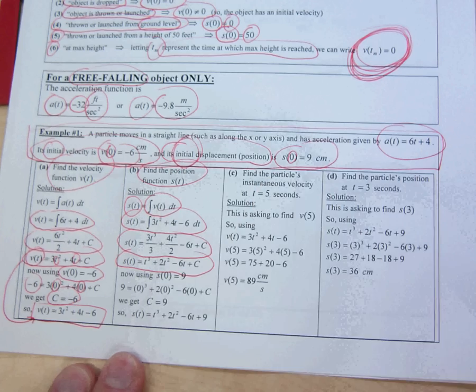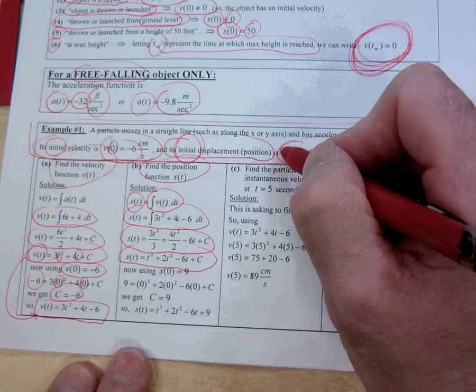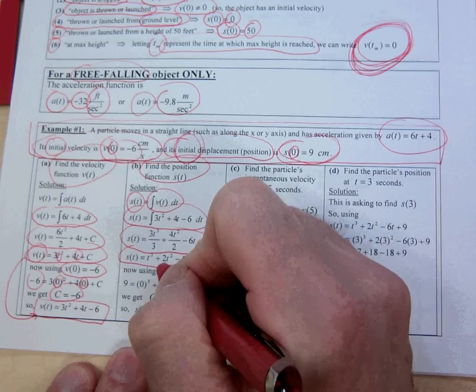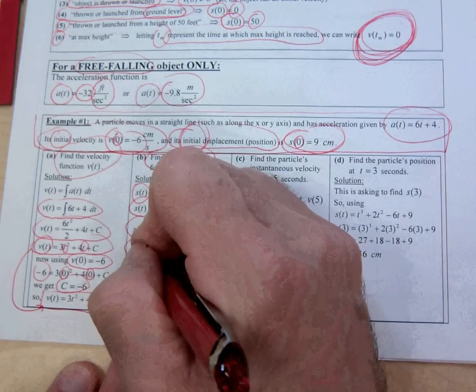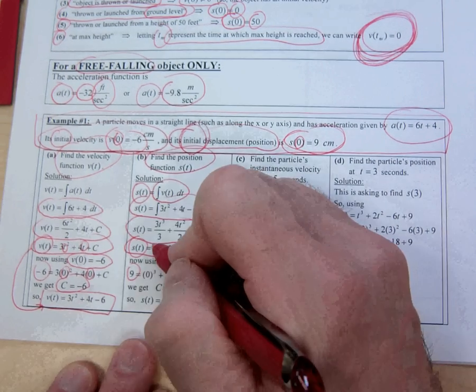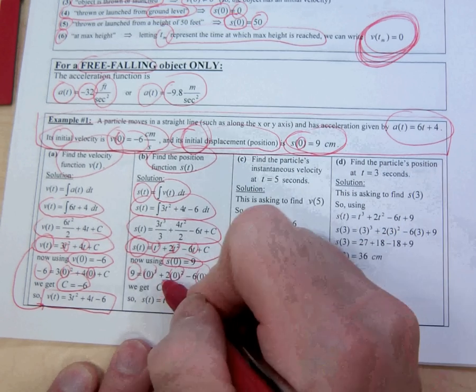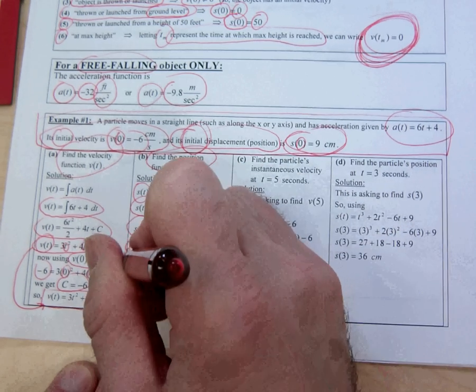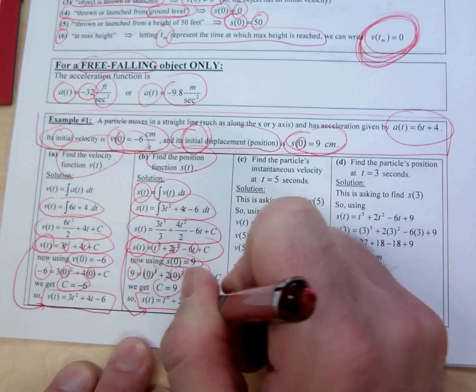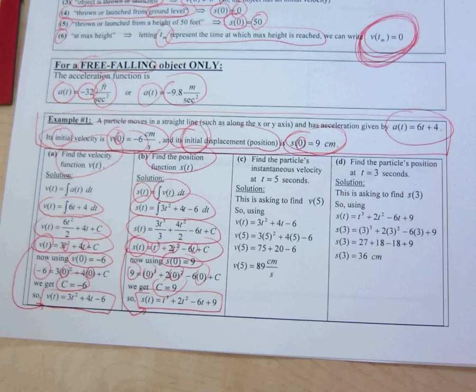And do I have anything that lets me find c here? Yes, I do. I have the fact that s of 0 is 9. So using that, I can say the position s is 9. At the same time, I put in a 0 for t. And when I simplify all that, I get c equals 9. So then I update the position function, and I get that. Any questions?